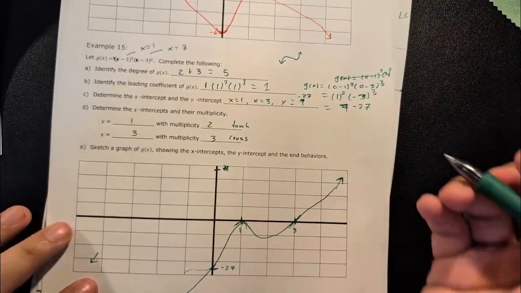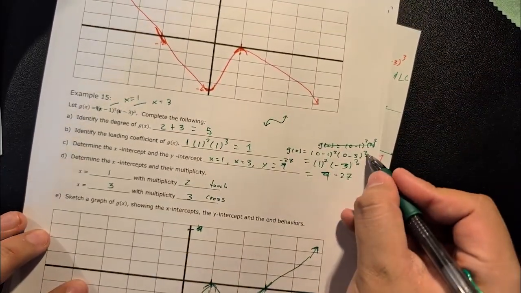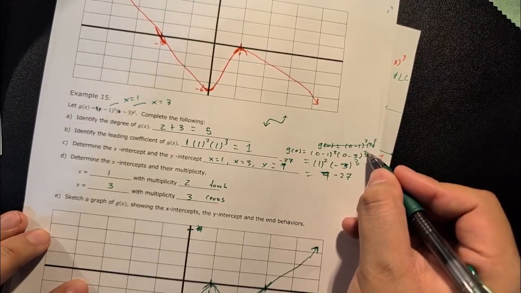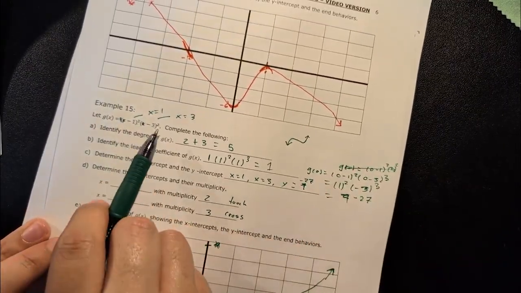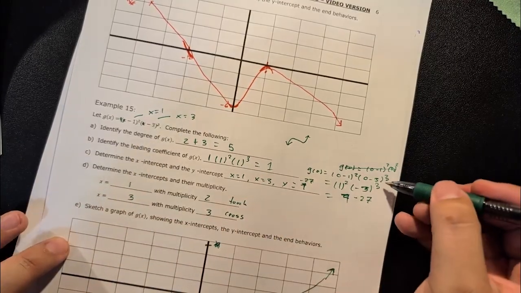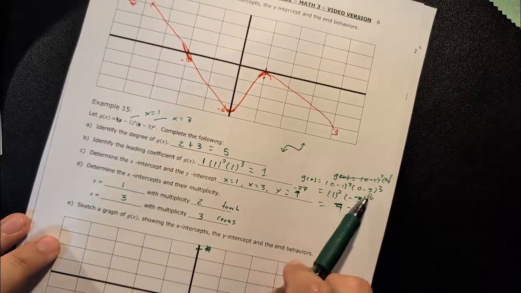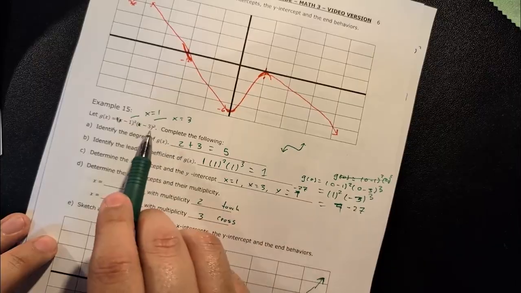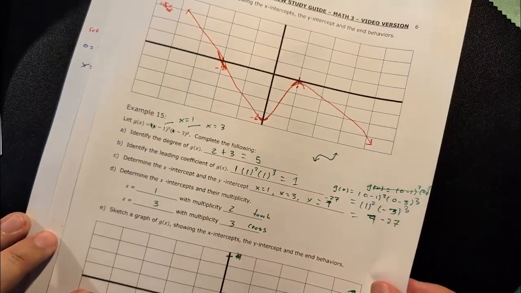Okay. So here I had a power of 2 when actually it's a power of 3. So double check your powers, and when you're plugging them in, double check your work.